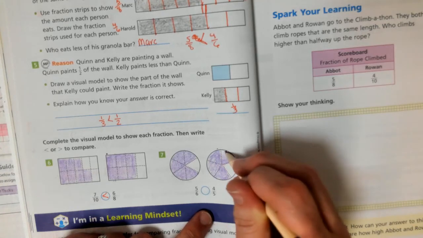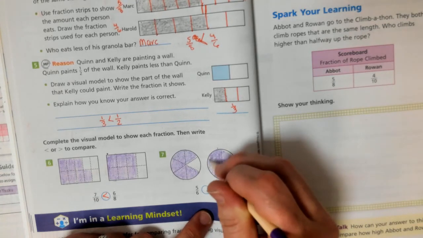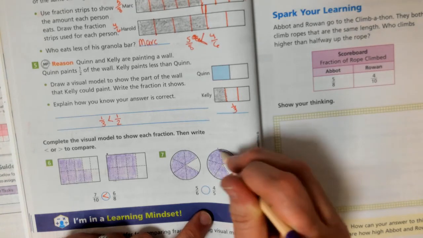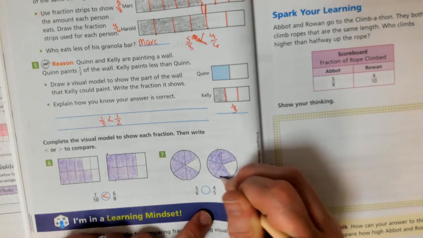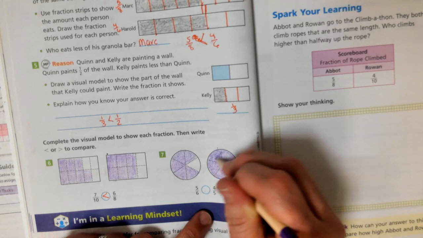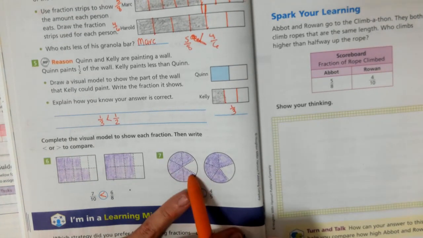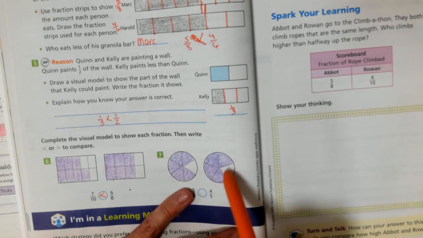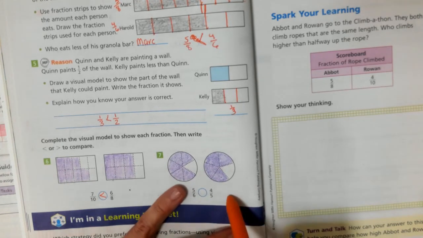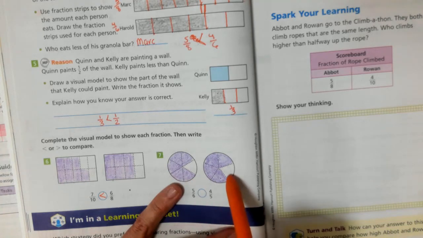One thing I'm noticing, the smaller the denominator, the bigger the pieces, right? The bigger the denominator, that bottom number, the smaller the pieces. So when they broke this up, we could see that you need more pieces for 6, and you need fewer pieces for 5ths. And these pieces are smaller than these pieces.